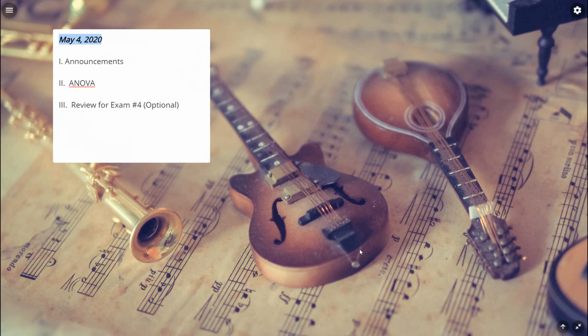So basically, how does this apply to all of you? Well, if there's a participation quiz at the end of the week, it means that we're going to be covering information about ANOVA this week. But again, it's not going to involve any calculations. The portion of today's class that will not apply to all of you is that I'm going to be reviewing for exam number 4, the optional exam, with the last part of today's session.